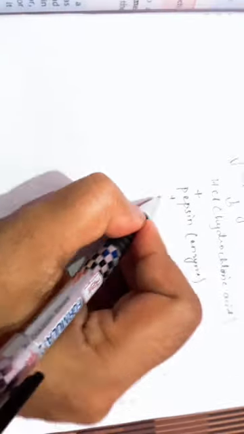First is HCl, that is called hydrochloric acid. Second is pepsin, which is an enzyme. Third is mucus. Now we will read one by one about the HCl, about the pepsin and about the mucus. Okay, let's see.